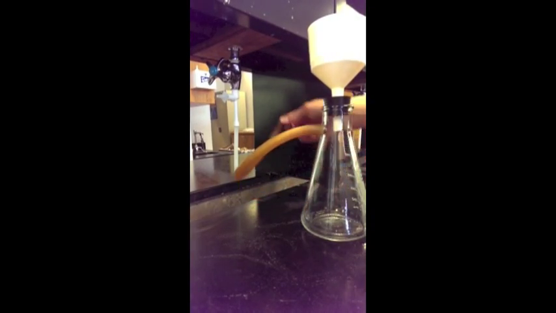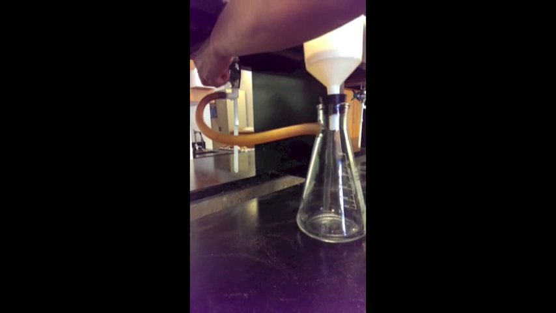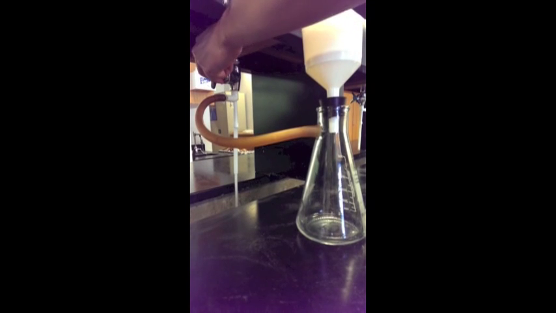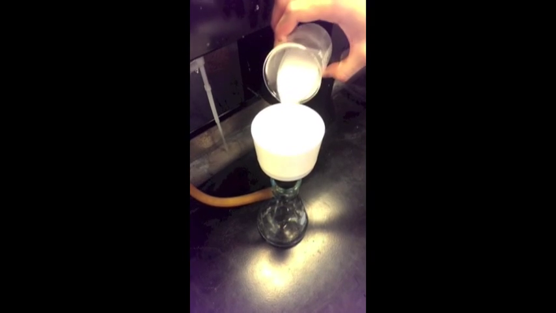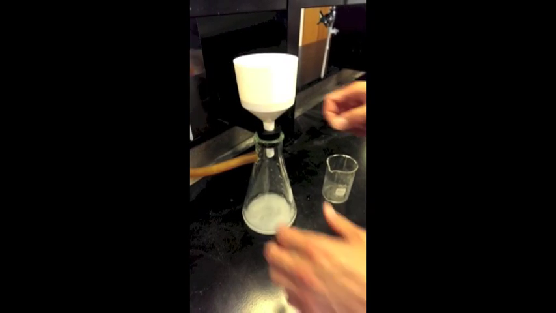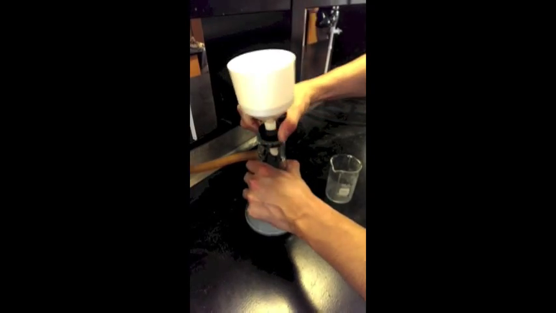Connect the tubing of the Erlenmeyer flask into the side of the water faucet and turn on the water to form a vacuum. Then place a piece of filter paper into the Buchner funnel. Pour the precipitated solution into the top of the Buchner funnel. Rinse the contents of the beaker with additional distilled water and pour it back into the funnel. Repeat this step several times until the filtrate is clear.